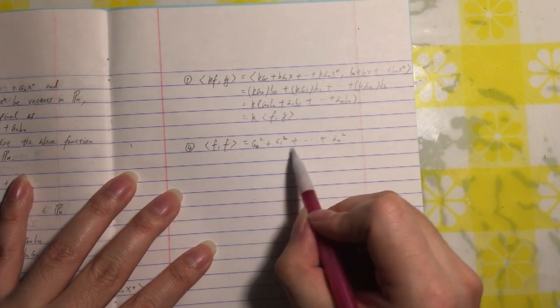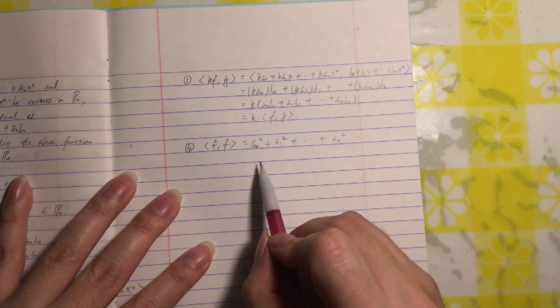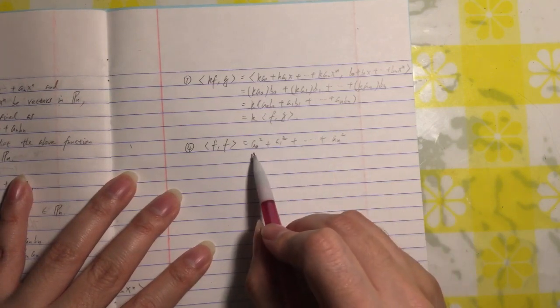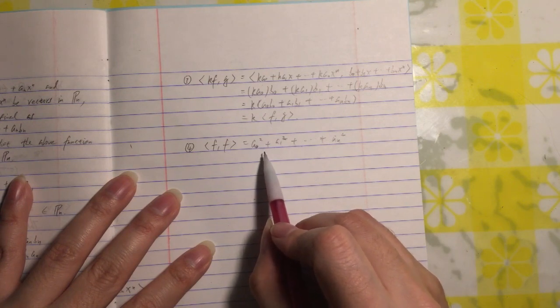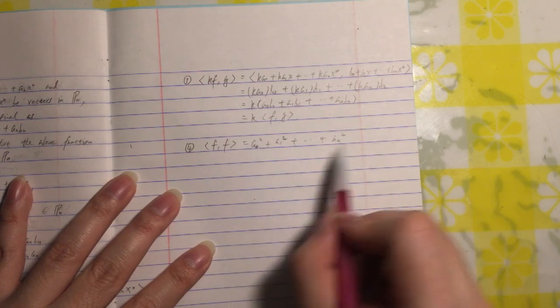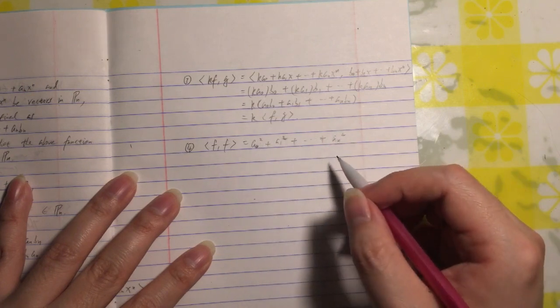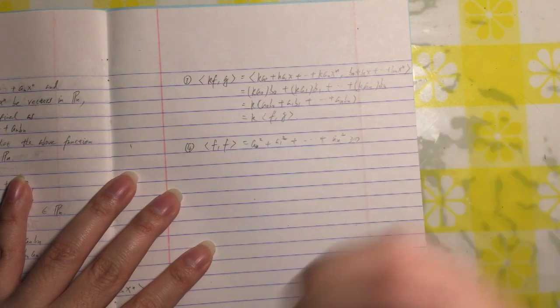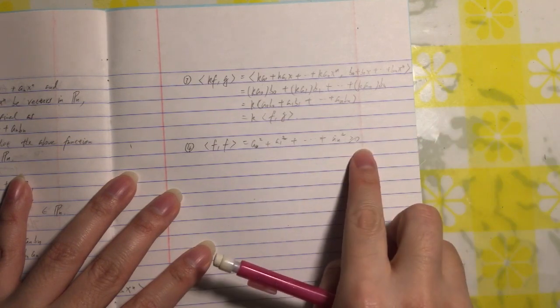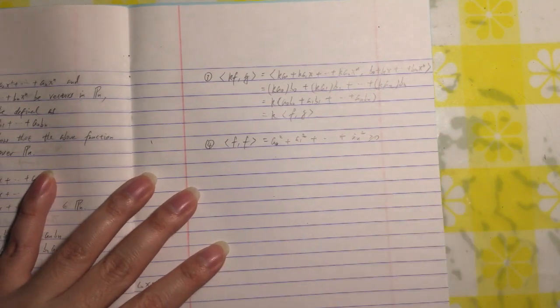Every term is a perfect square, and a perfect square is non-negative. The sum of non-negative numbers must be non-negative. So the sum here is greater than or equal to 0. That satisfies the first condition in axiom 4.